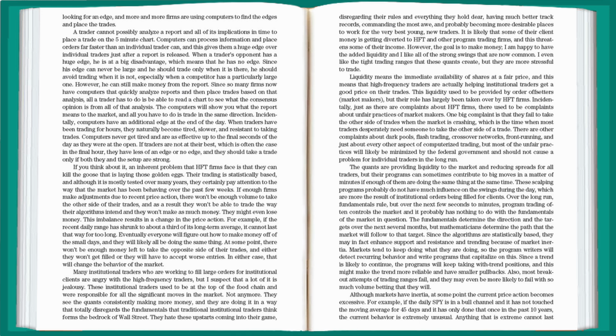The fundamentals determine the direction and the targets over the next several months, but mathematicians determine the path that the market will follow to that target. Since the algorithms are statistically based, they may in fact enhance support and resistance and trending because of market inertia. Markets tend to keep doing what they are doing, so the program writers will detect recurring behavior and write programs that capitalize on this. Since a trend is likely to continue, the programs will keep taking with-trend positions, and this might make the trend more reliable and have smaller pullbacks. Also, most breakout attempts of trading ranges fail, and they may even be more likely to fail with so much volume betting that they will.